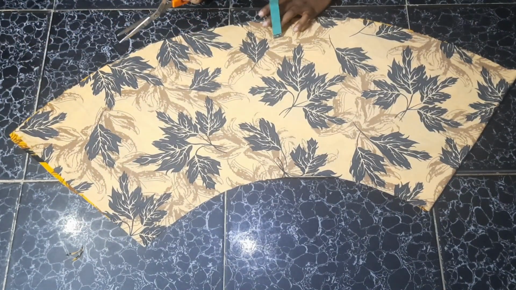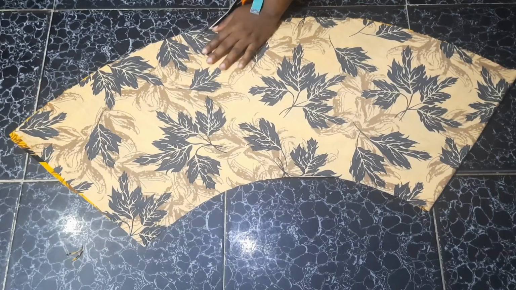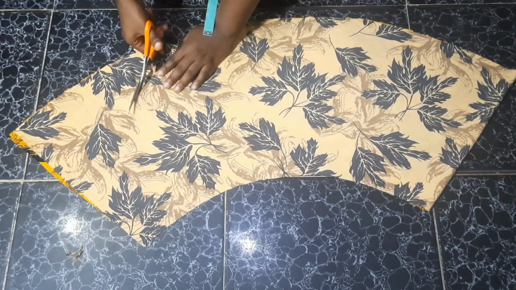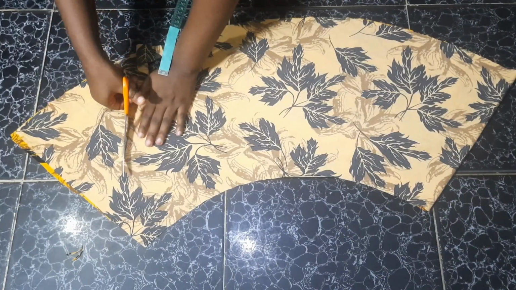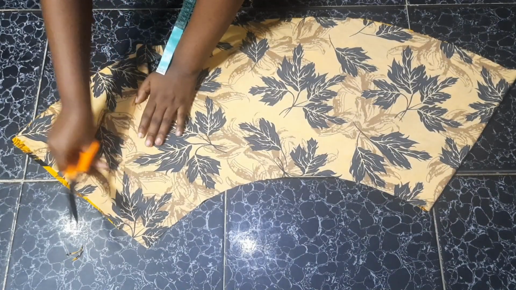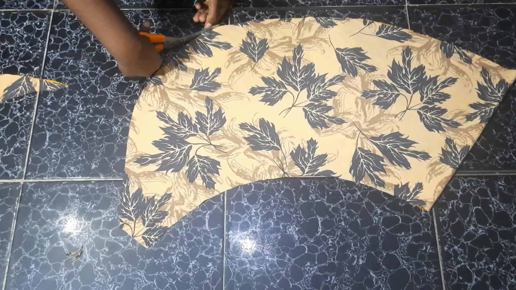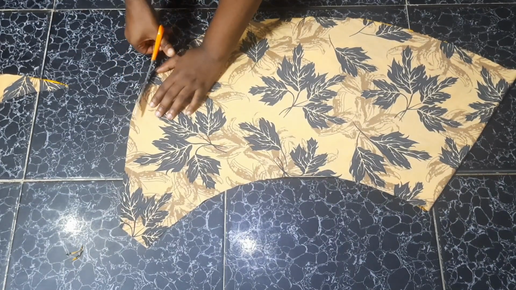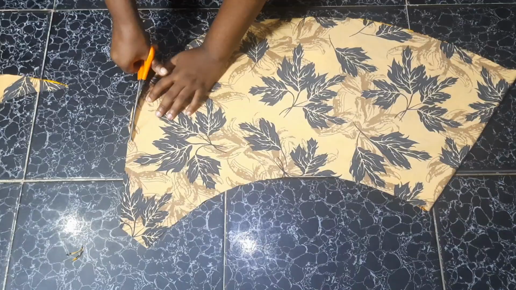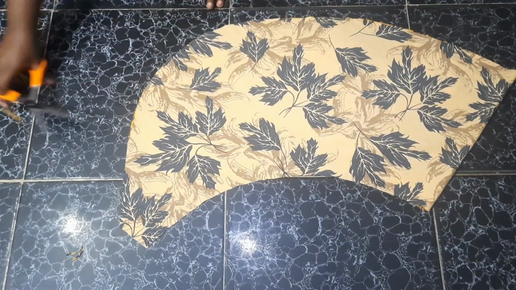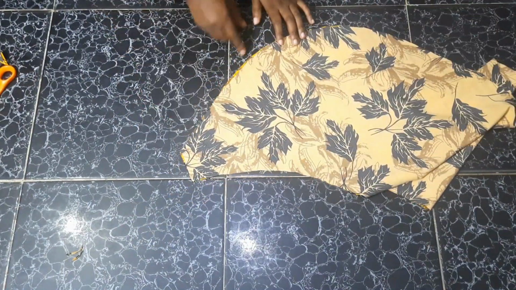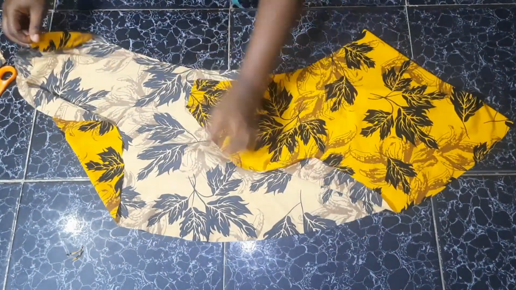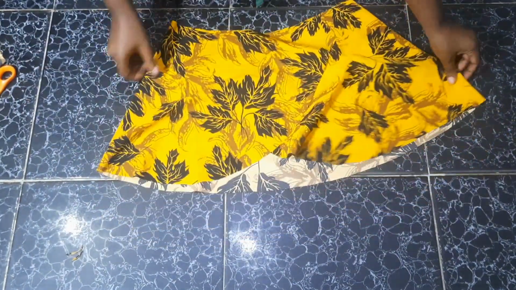Notice I didn't take it all the way to the waistline at that open end there. Just follow what I did in the video. I'm cutting towards the side that is opened, so I just cut randomly. There's actually no measurement for this. I just wanted that shape, so I started cutting from like the midpoint while it is on fold like this. And when I opened it up, this is what it looks like. So it's actually giving what it should give.